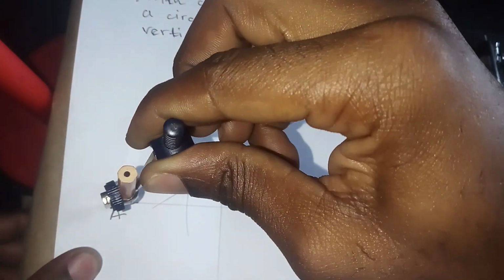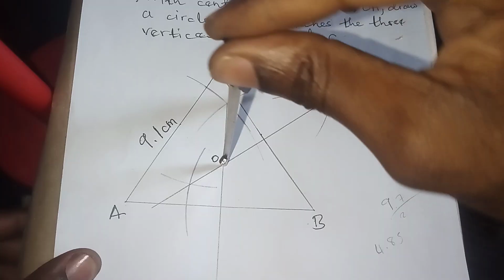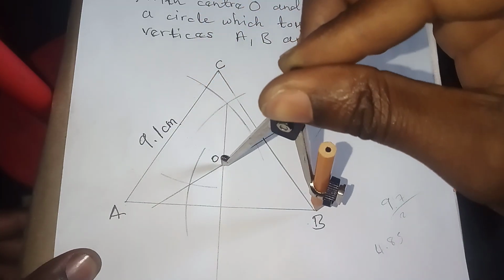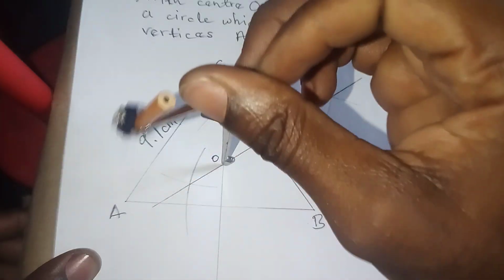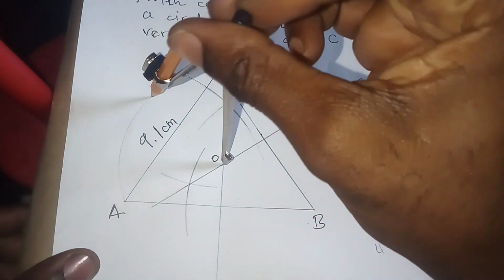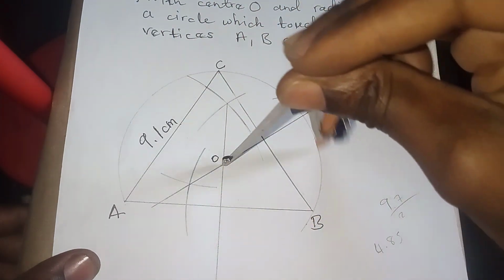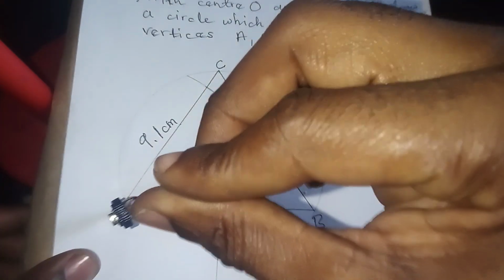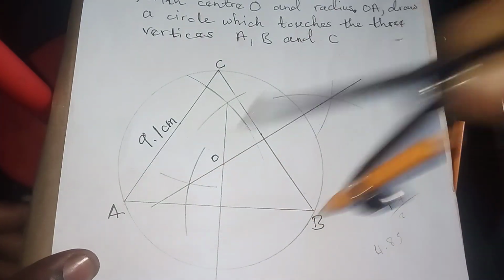So before I draw my circle, I have to test. You check if your circle is able to touch all the three sides, and I think mine is able to do that. Then now you can draw your circle like this. And you're done.